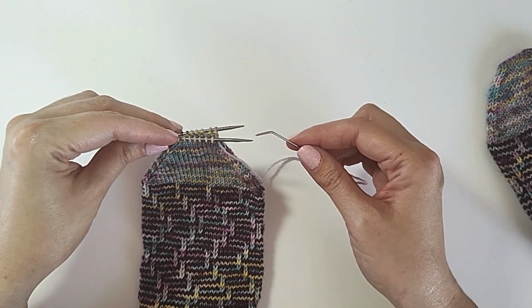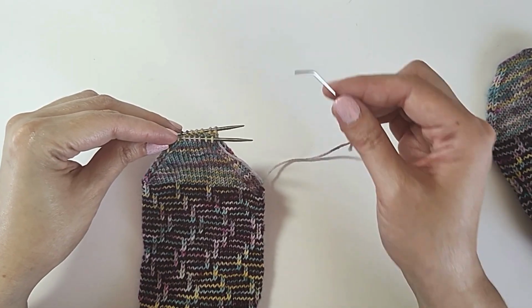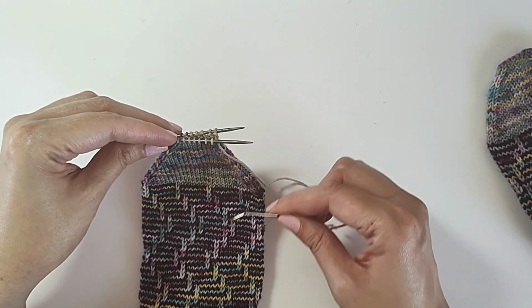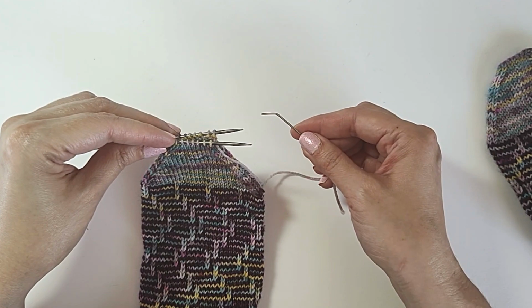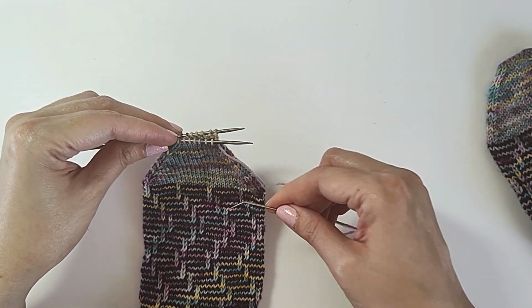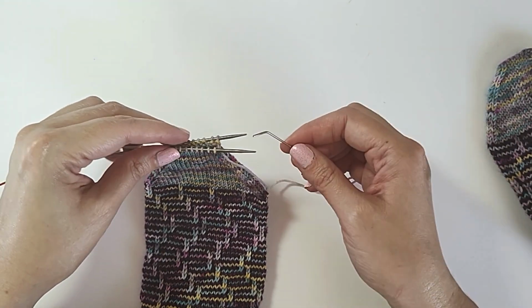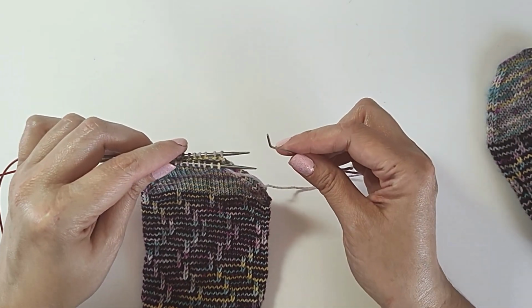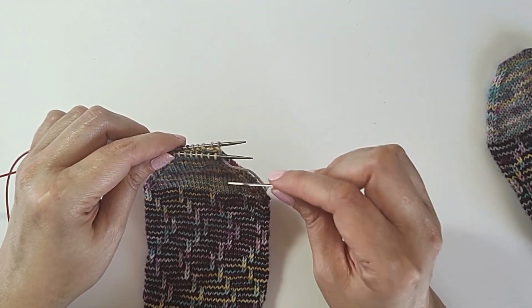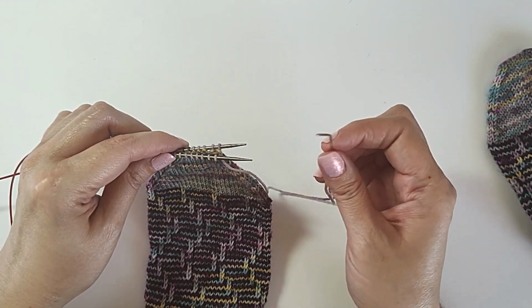So let's do our practice a little bit here again. Bring your hand to the front and say knit, purl. Bring your hand to the back and say purl, knit. Knit, purl, knit, knit, purl, knit. Now I'm actually going to show you the Kitchener stitch, and I will do my little explanations along the way.